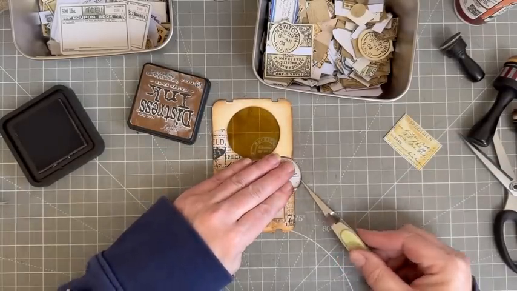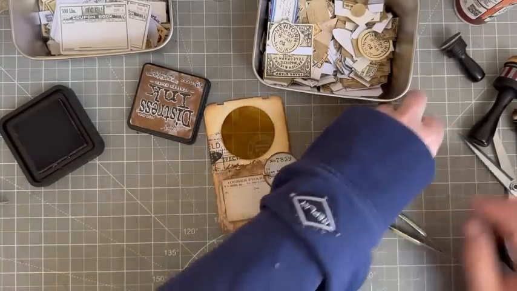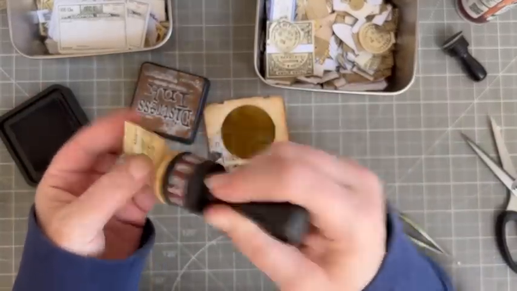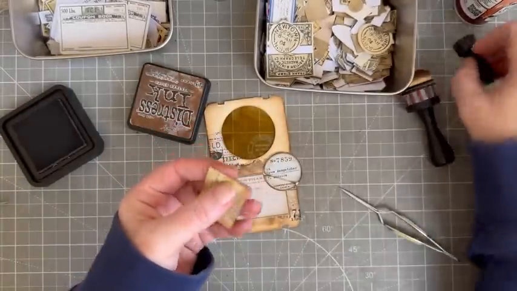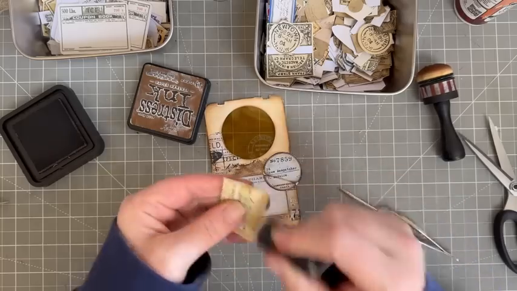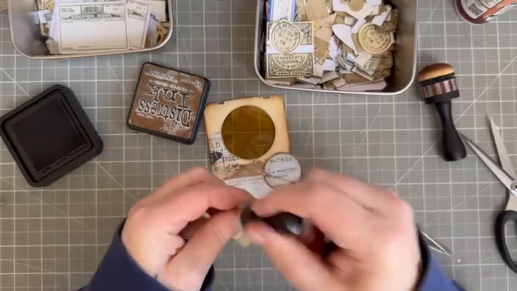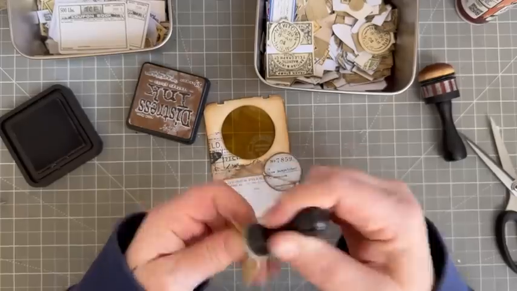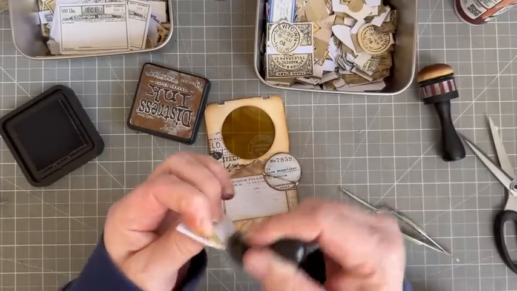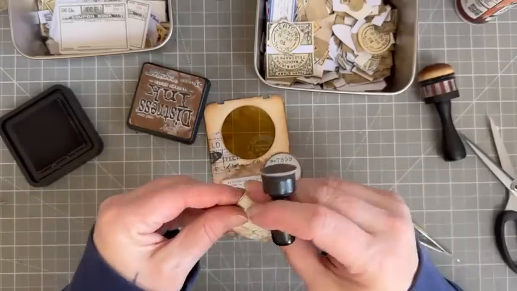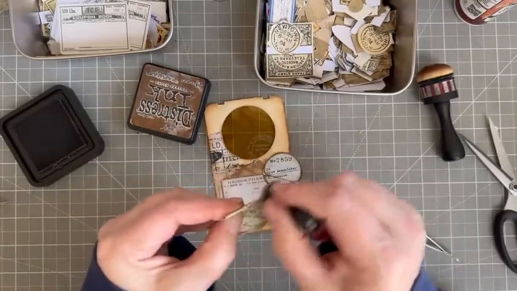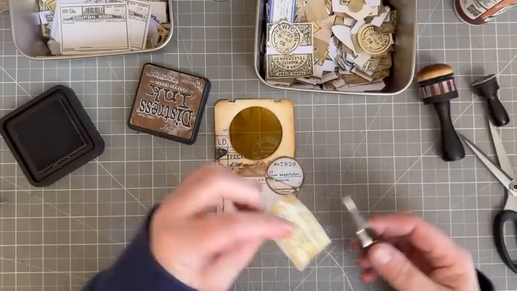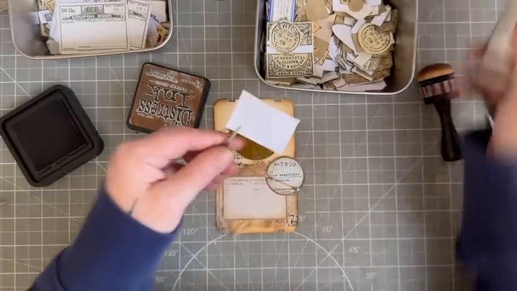Put this hanging over the edge. Oh. Glue this one down.